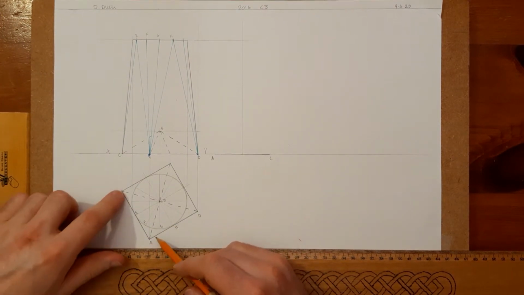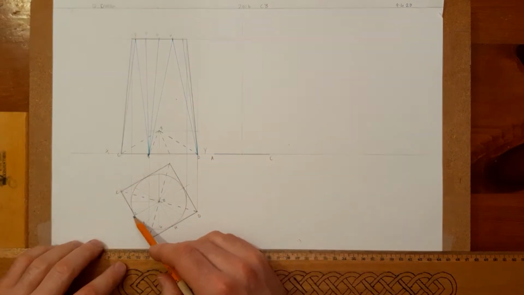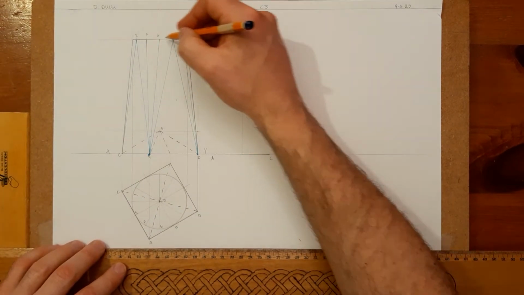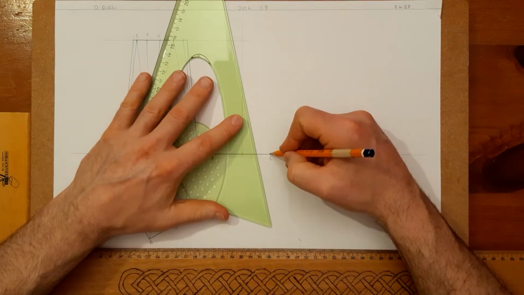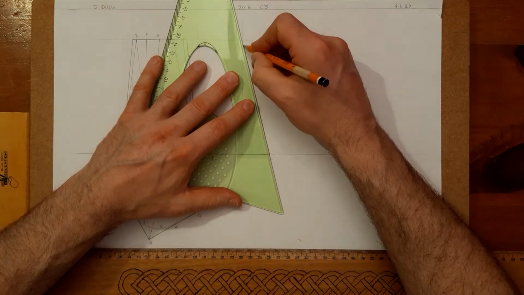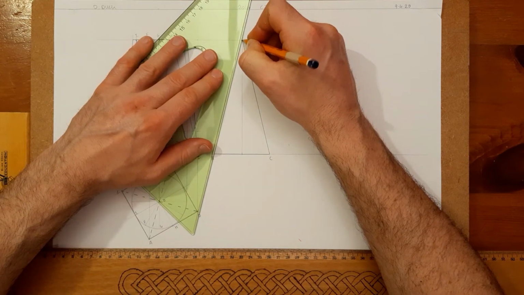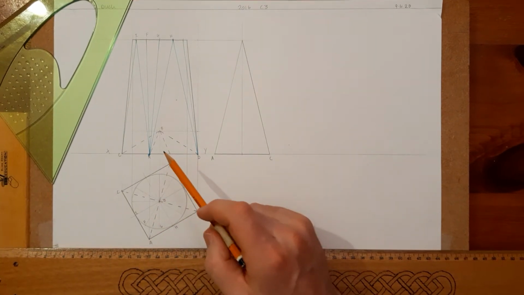Okay, so AC, we know that's 60 millimeters, so I just drew that there. I know E is directly in the middle, so it would have to be above here somewhere, and I have the height coming across from here. So you can just go ahead and draw in these guys here. Now the rest of these transition pieces, they do break them down by triangulation.